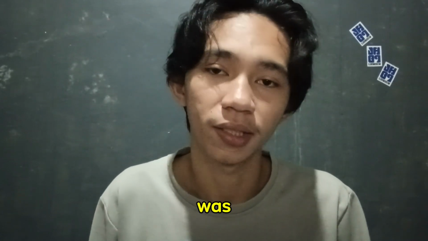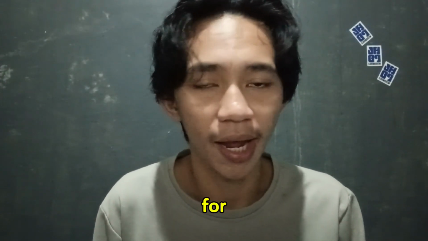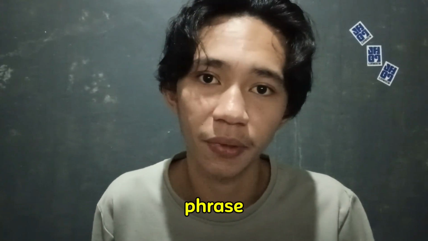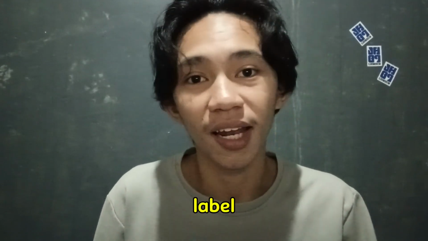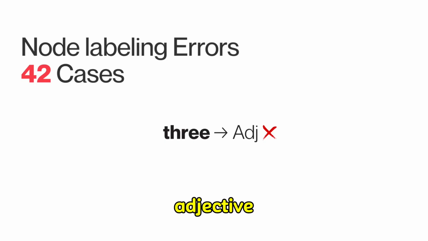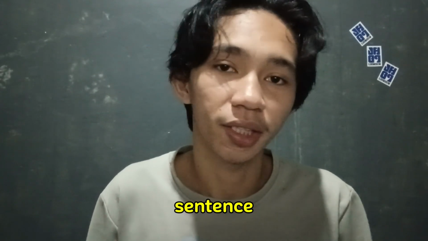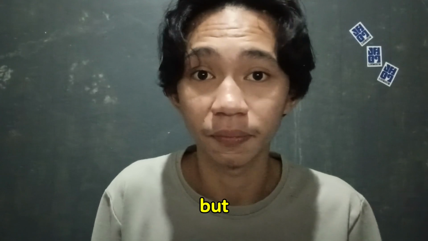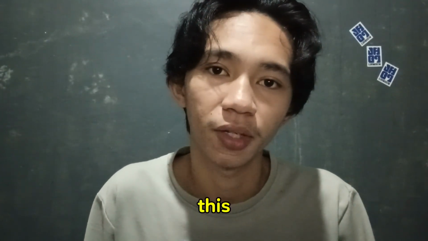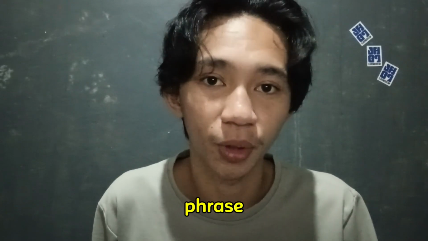The second type of error was node labeling errors. There were 42 cases in total. In a tree diagram, every word and phrase must have correct labels. N for noun, V for verb, NP for noun phrase, VP for verb phrase, and so on. But students often mislabel them. They label to as a preposition when it should be an infinitive marker in the given text. They label tree as an adjective, but it's actually a numeral. They label there as an adverb, but in the sentence it's an existential subject. This may look small, but one wrong label can change the meaning of the whole diagram. This shows that students were not only confused about the word category, but also confused about how to apply a correct syntactic label consistently.